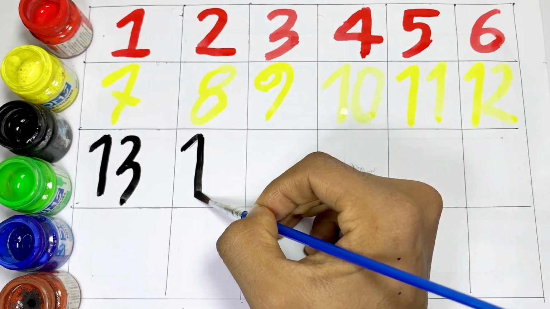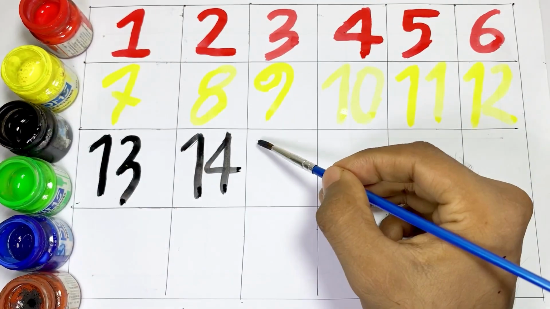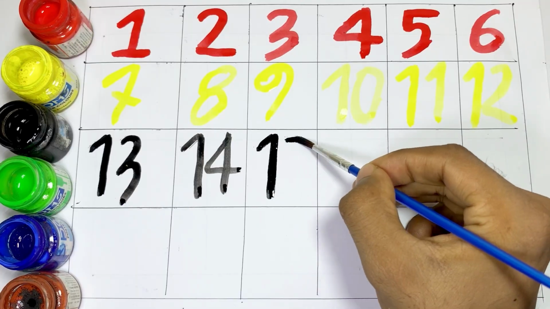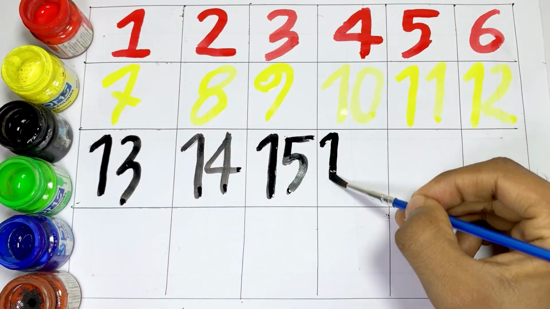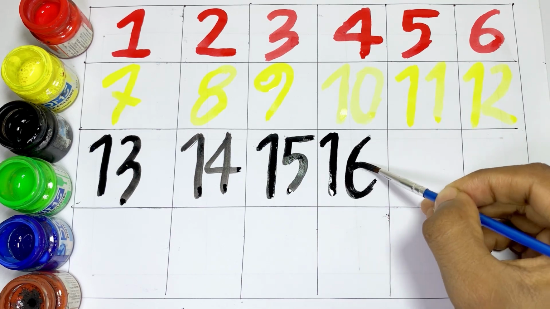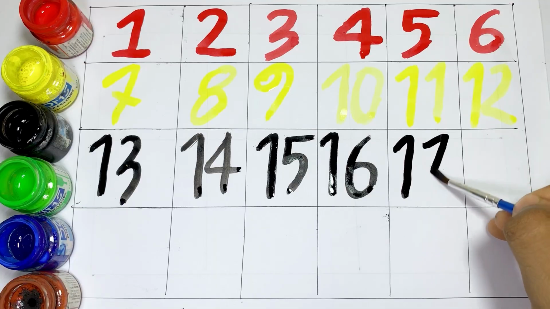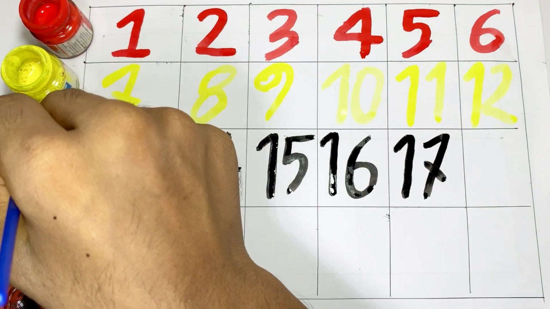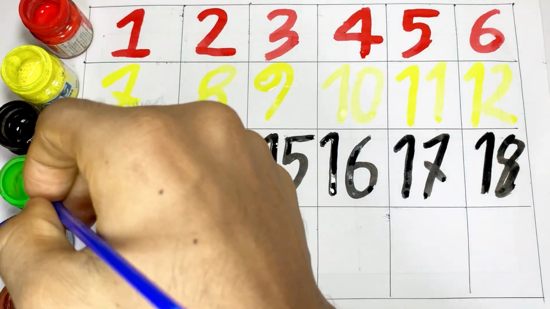13, 14, 15, 16, 17, 18. Now you draw the numbers of 19 and use green color.